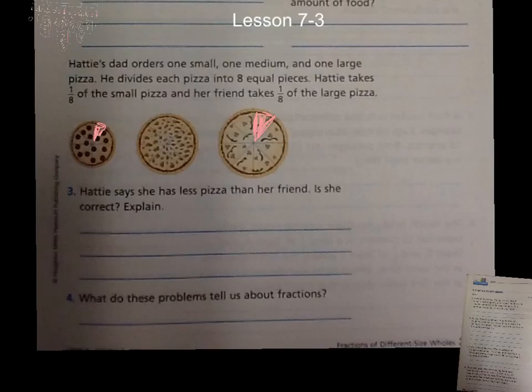bigger pizza. So what do these problems tell us about fractions? Well, what they tell us about fractions is that the size of the fraction changes based on the size of the whole. Okay, so if the whole is huge and you cut it into half, you get a big chunk. If the whole is tiny and you cut it in half, it's still going to be tiny.